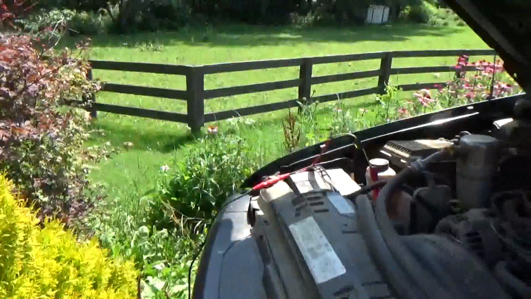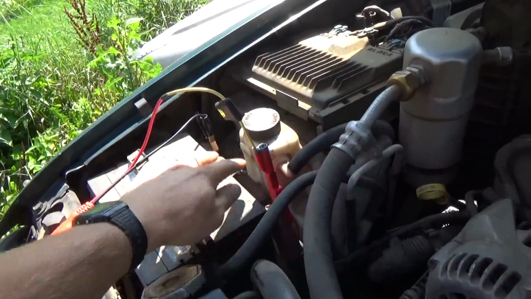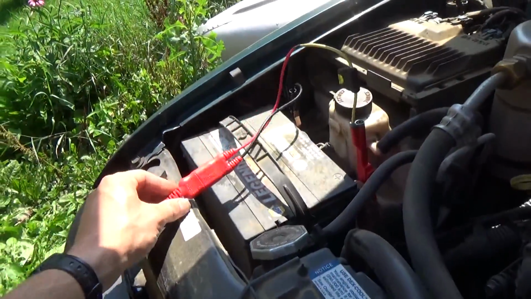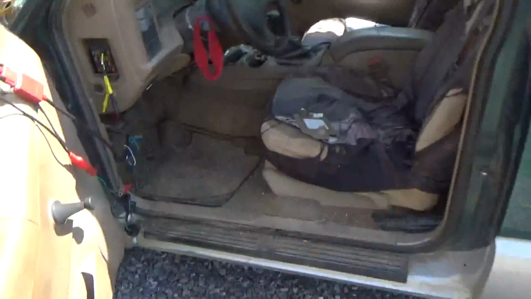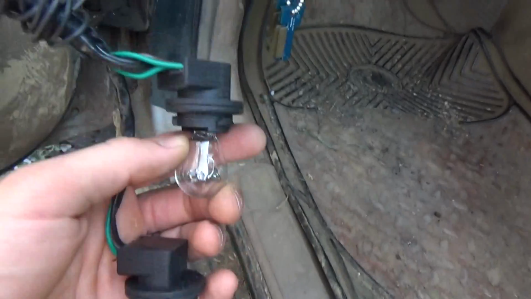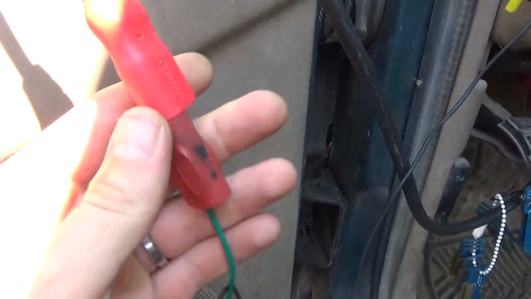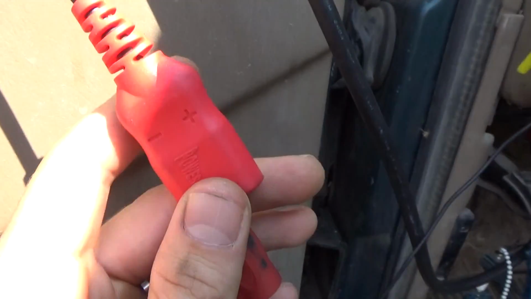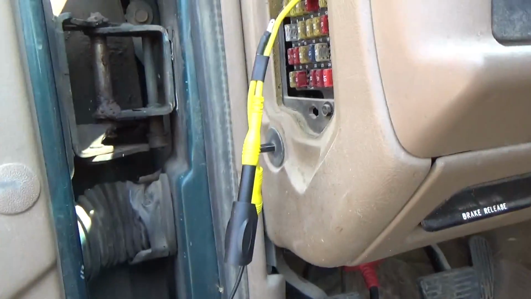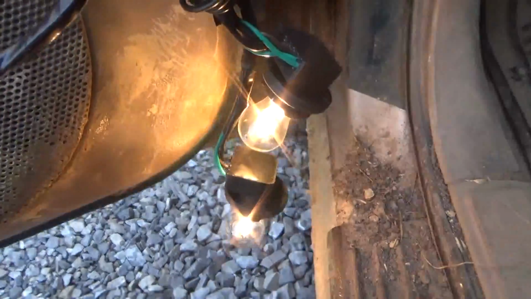Alright, let's do some testing at the fuse box. So I just have a jumper, positive and negative. This is a power probe adapter connected to a high power test light. This is a couple of bulbs. They're 2 amps apiece, so 4 amps just going through the bright filament. That's the green wire right here, connected to battery negative, and we're trying to find the ignition feed right now. Turn the key on. There we go.